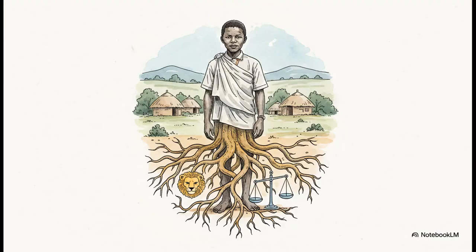You know, in the AI world, they've got this term, character consistency. It's all about making sure a character feels real and stays the same across a whole long story. Well, for Mandela, that consistency, those core traits, they were forged way back in his youth, and they would define him for his entire life.